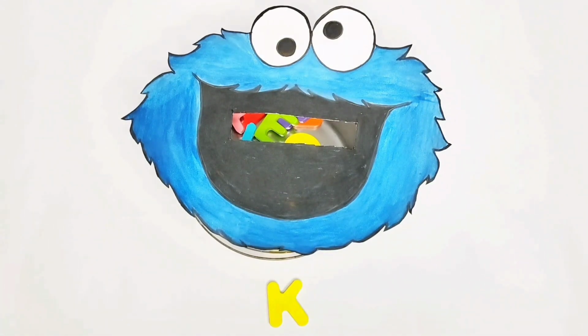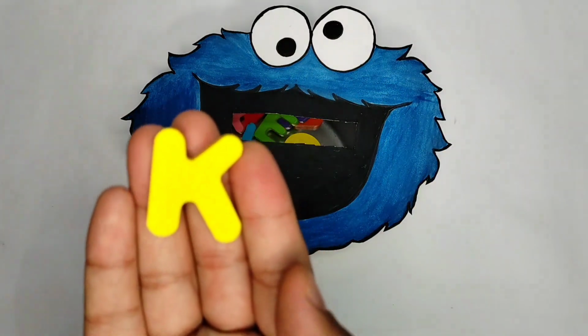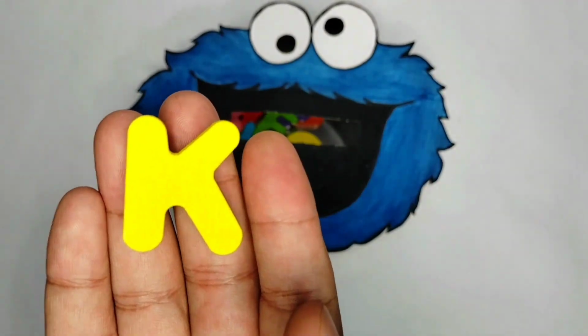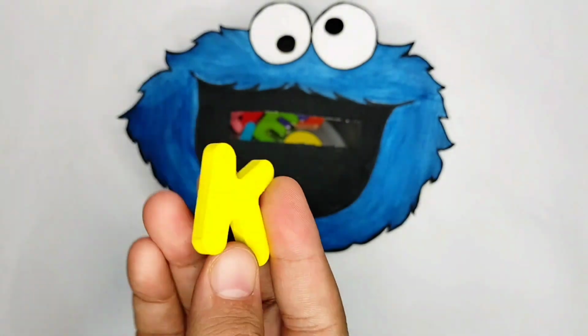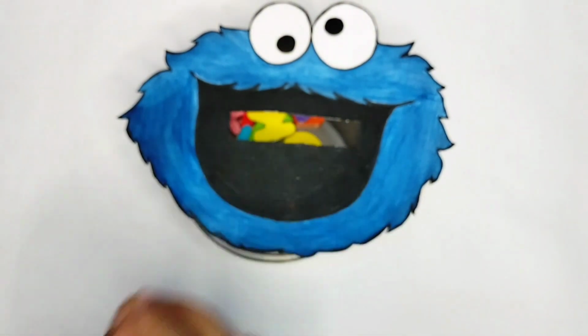Great! Next he wants a letter that sounds like K, K. So we have an uppercase letter K that sounds like K, K. Let's feed this cookie monster.